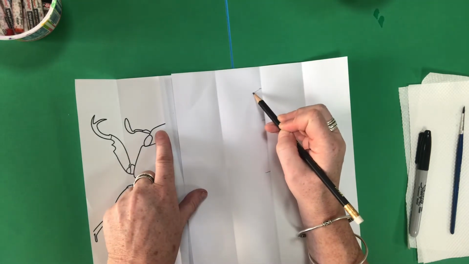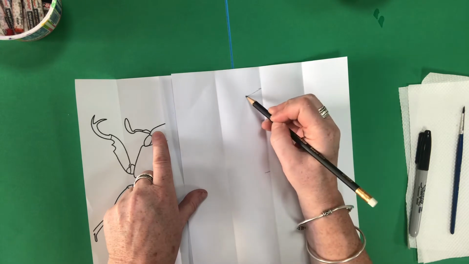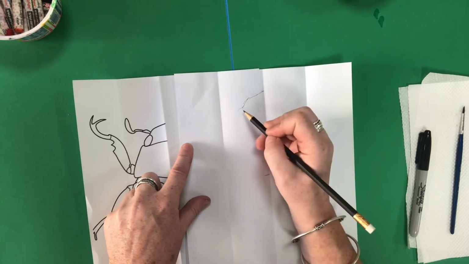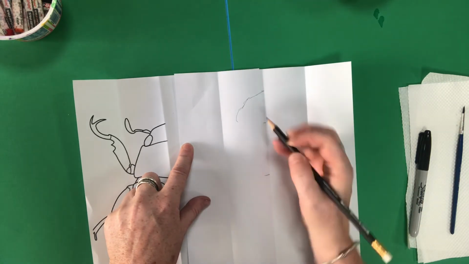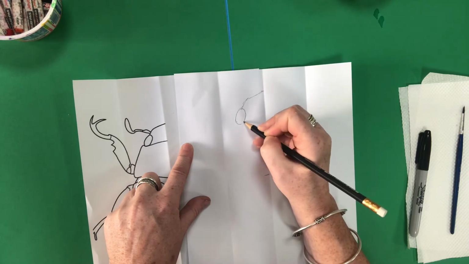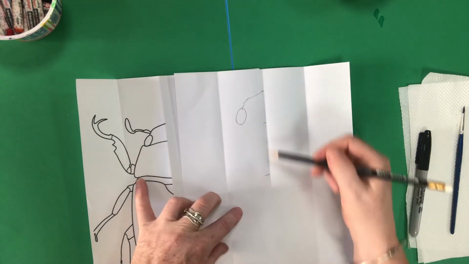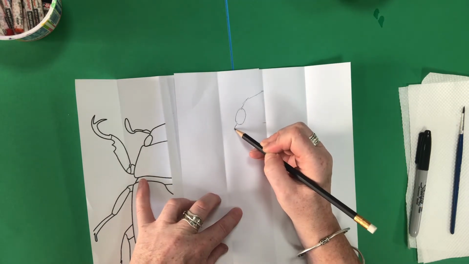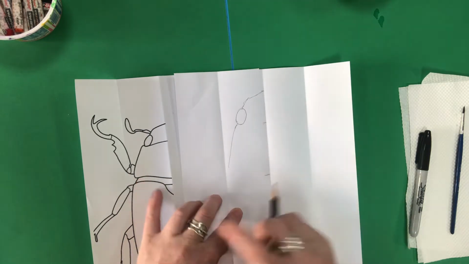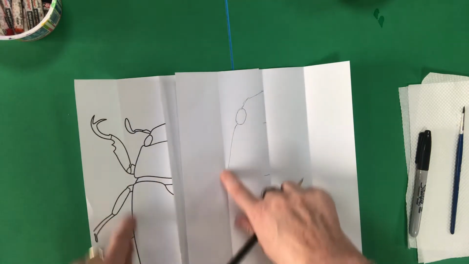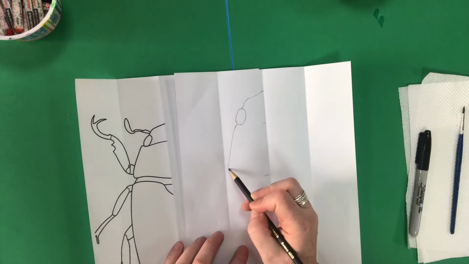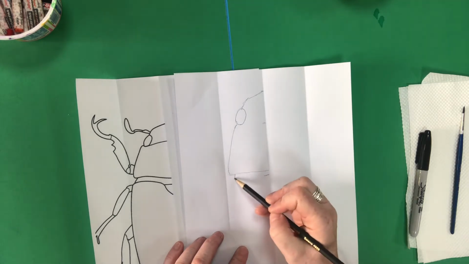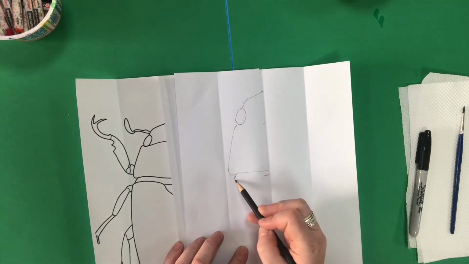Okay, so I'm going to start by drawing the head section, and I can see that there's a line at the top that slopes down just a little bit, and then it bends, and then there is an eye section. I want that section of the bug to go down to that line. Then I'm going to do this section here on the bug, and it goes out nearly to that center line there, but not quite.